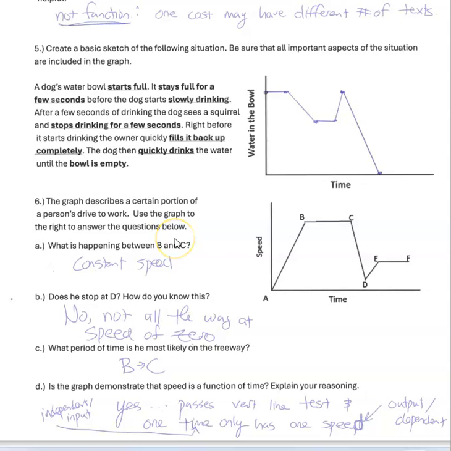All right, hopefully that made sense. The main concept here is that a function is where one input can only have one possible output. One independent variable is going to have that one output, which is going to be your dependent.